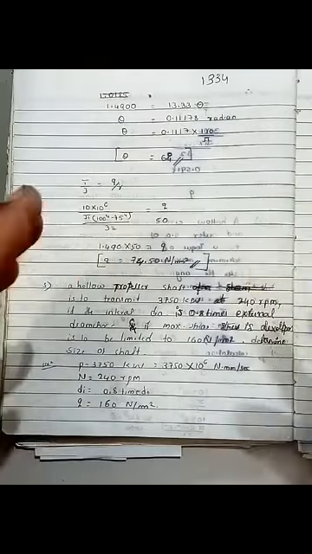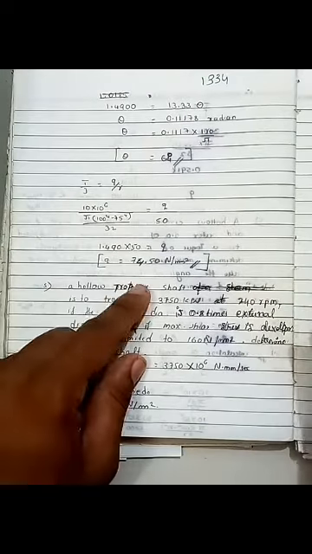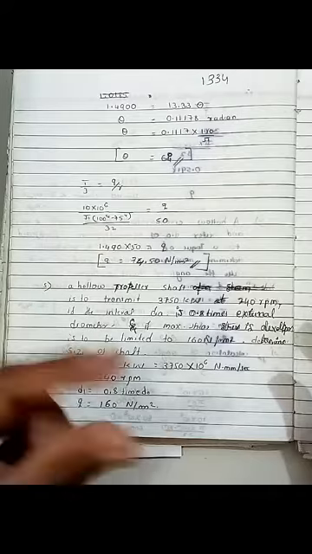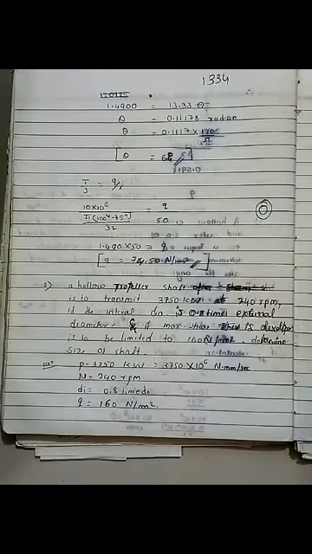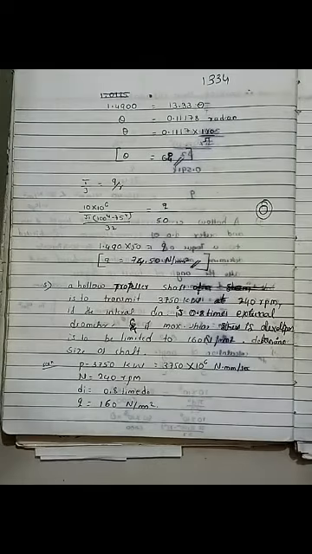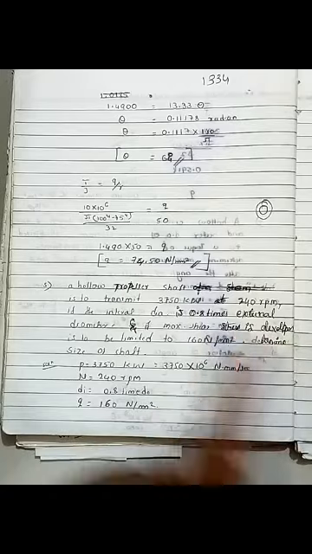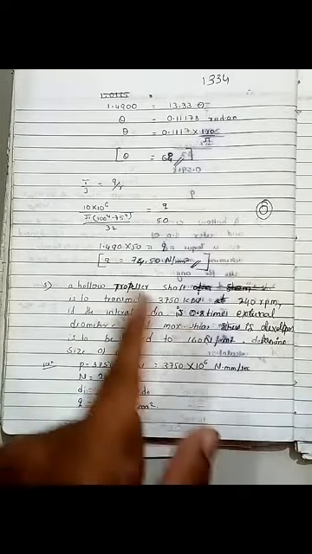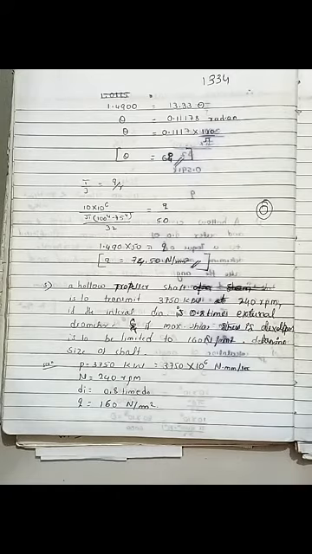So basically you see what all things are given to you and what you need to find out. They have said it's a hollow propeller, means it will have an internal dia and external dia. It will be something like this, the cross section. It is to transmit 3750 kilowatt power at 240 rpm. So from power and 240 rpm we can calculate T, right? So 2 pi NT by 60, from there you get power P and you can calculate the T.